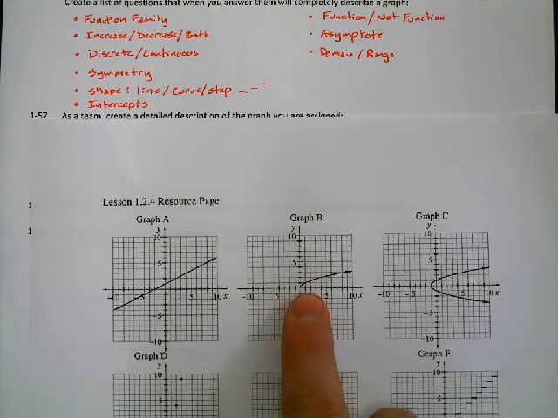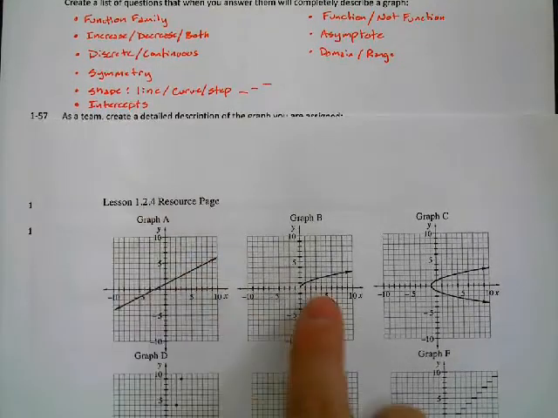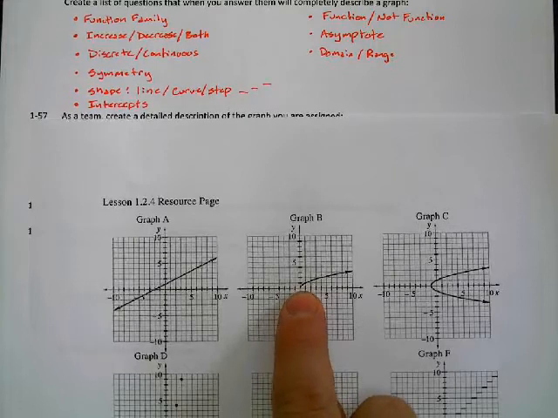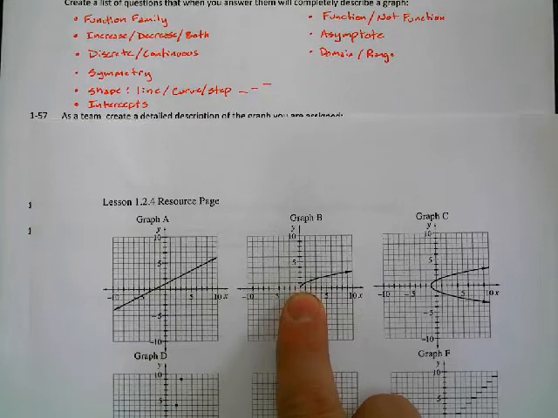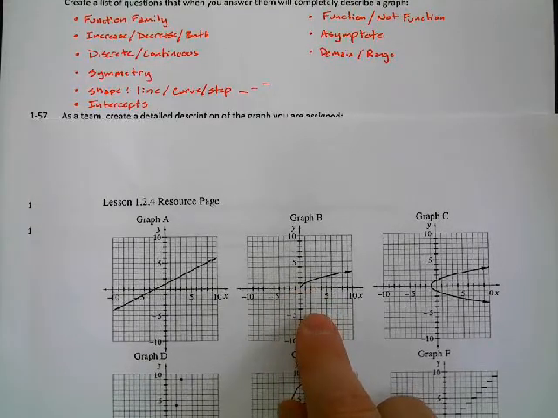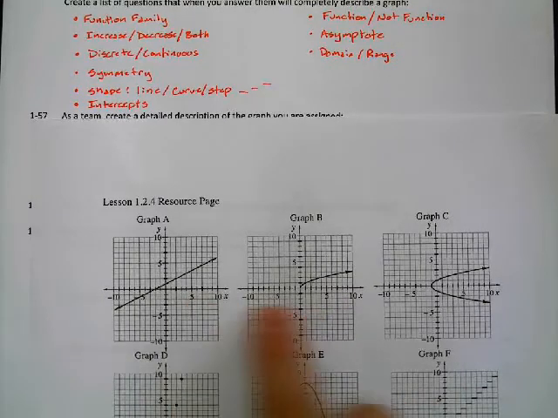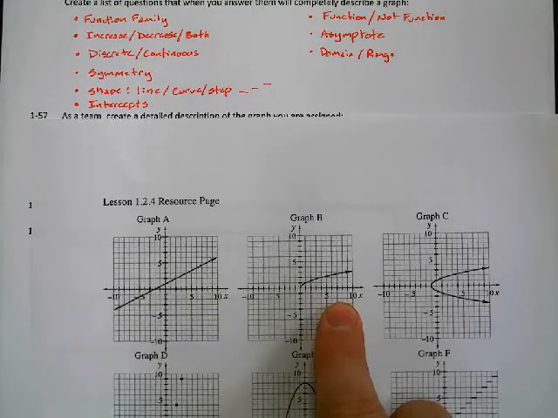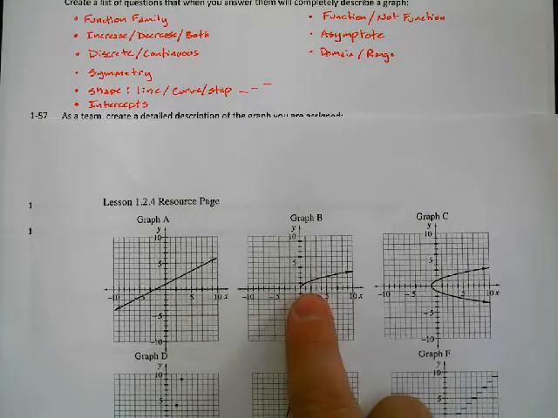Let's see, it's a curve. Intercepts, it looks like it has an x and a y intercept at 0. So the x-intercept is 0 and the y-intercept is 0. Function or not a function? It looks like a function because it passes the vertical line test. Asymptote. Remember, an asymptote is when it's approaching a line but never makes it to that line. And I don't see any asymptotes there.